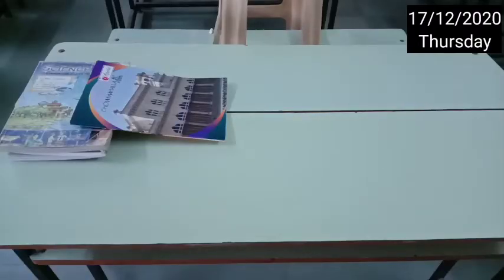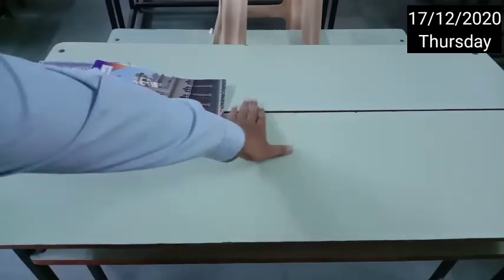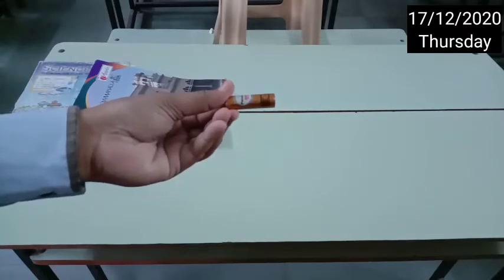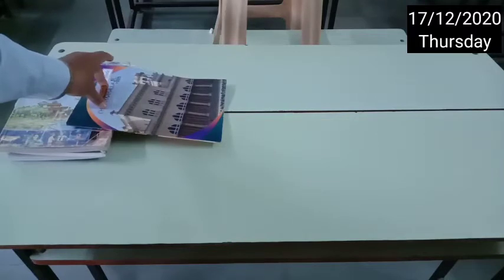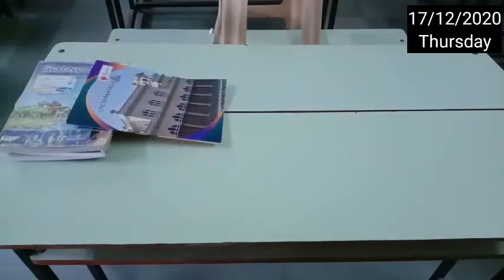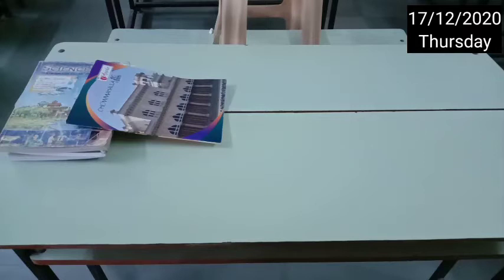See here, I have one arrangement. This is one surface on which our object, that is this pencil cell, will move. I will leave this pencil cell from this much height and it will move on this table. We will change the surface. First we'll take this simple bench, then we'll use a paper, then I will use some rough surface.